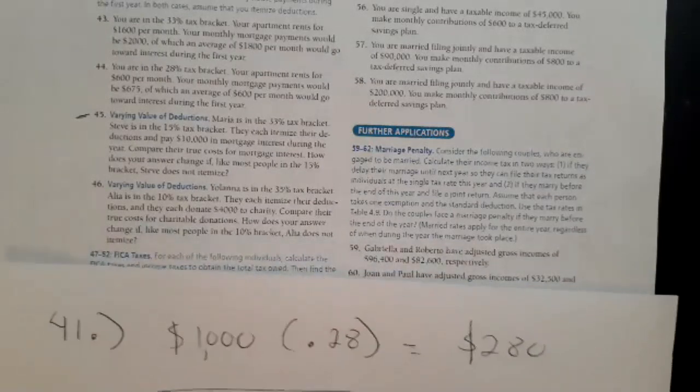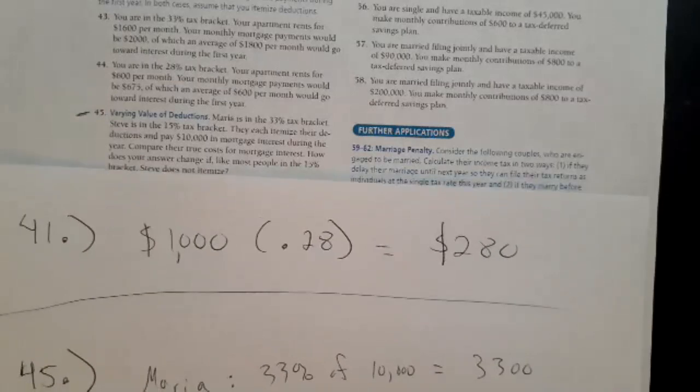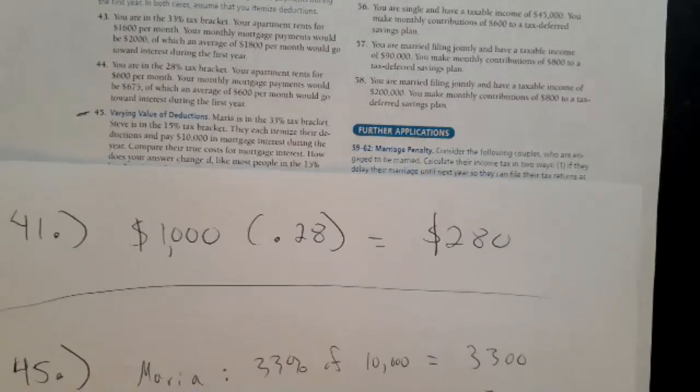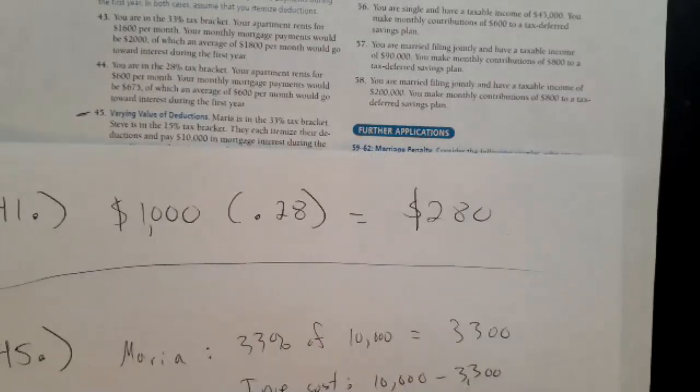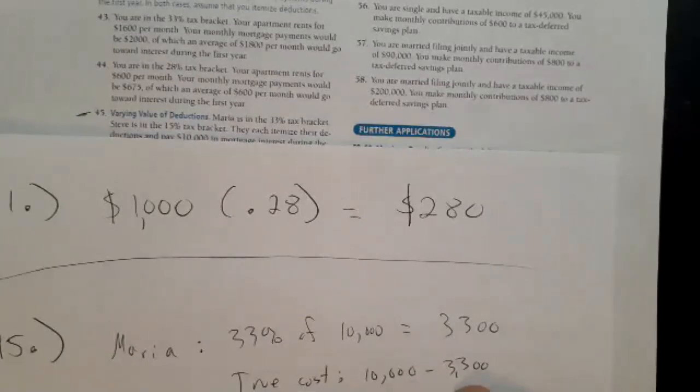I just compared the two, to be honest. What's happening is they're both making a $10,000 payment. But when they make that $10,000 payment, they can take that $10,000 off of their taxable income. So if we're doing 33% of $10,000, what we're going to be able to take off of our income is this much. We're making a $10,000 payment, but we're taking this much off of our taxes.